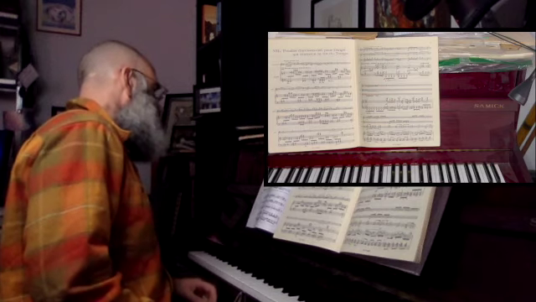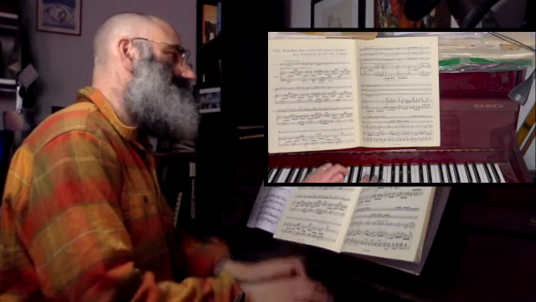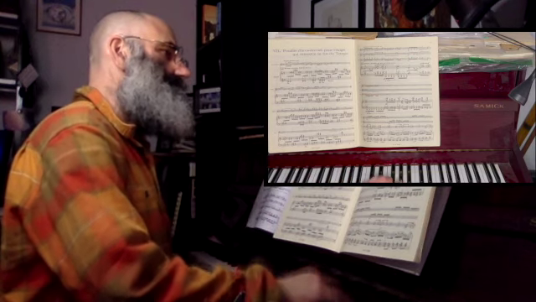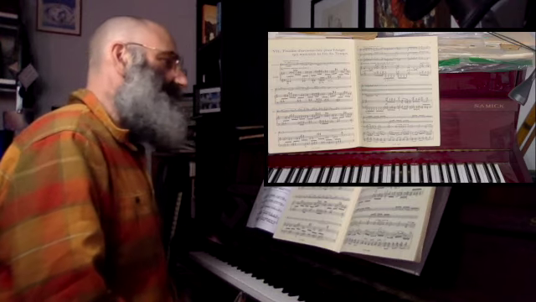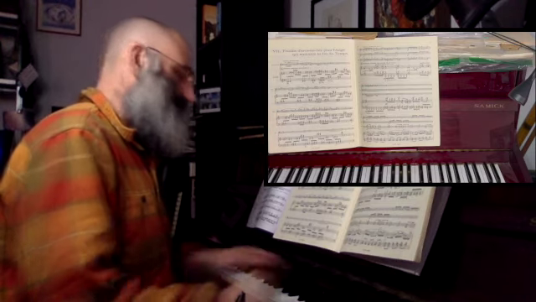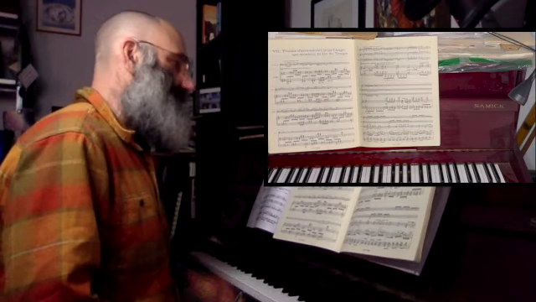Then example 162 is our second theme. It's very rhythmic material.